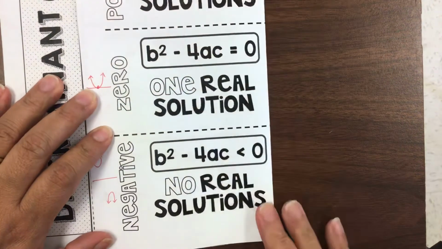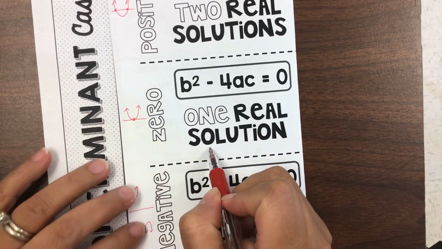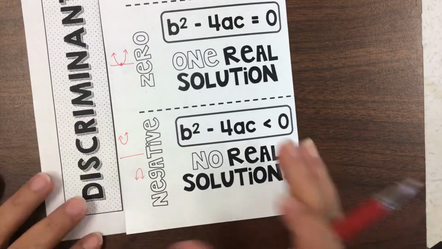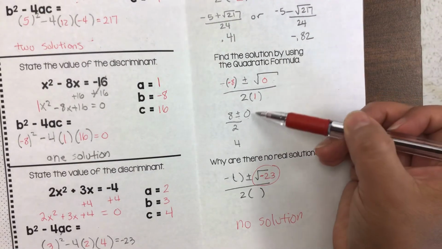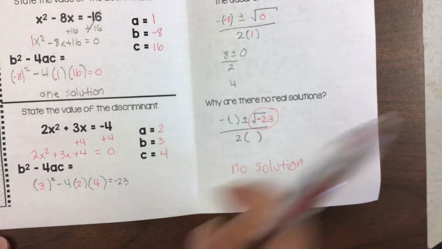So just to remind you, when that discriminant is 0, it only has one solution. When it's negative, there is no solution. And this is why we don't need to write down plus or minus 0. And then this is why on this one we have that negative square root.